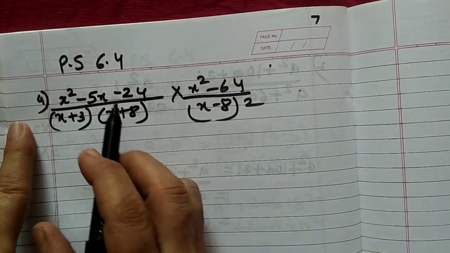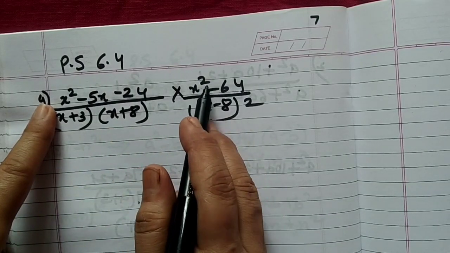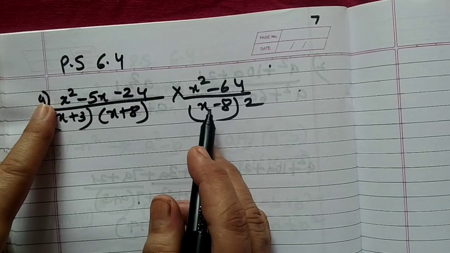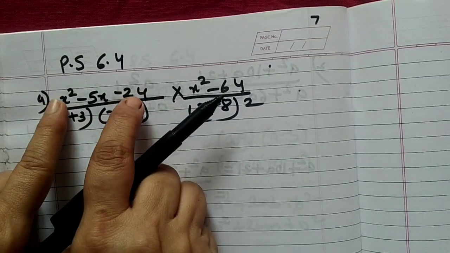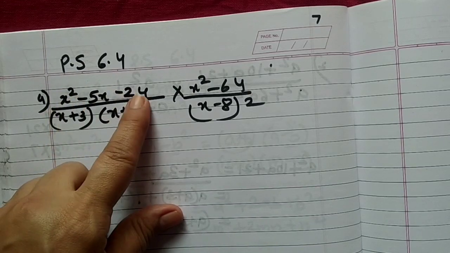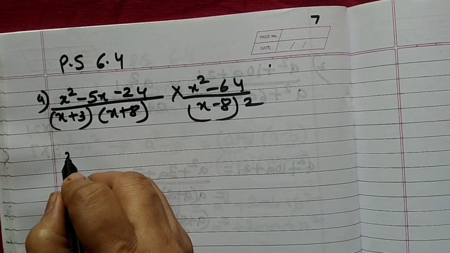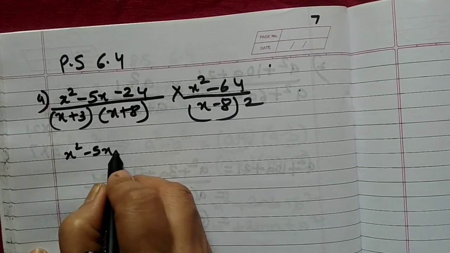Now let us solve this. Factorize. We'll have to factorize because there are three terms. Now here this is in the form of a square minus b square. This is a minus b the whole square. But this is a big expression. It is a trinomial, and we will have to factorize it. So we'll factorize this: x square minus 5x minus 24.